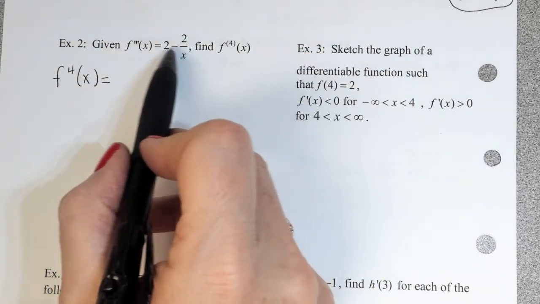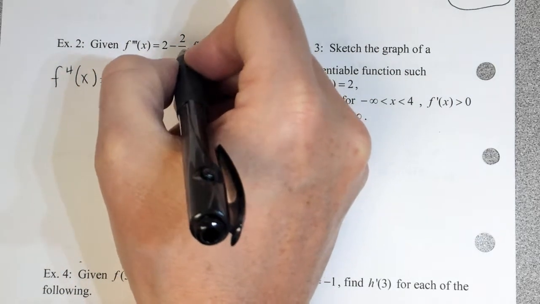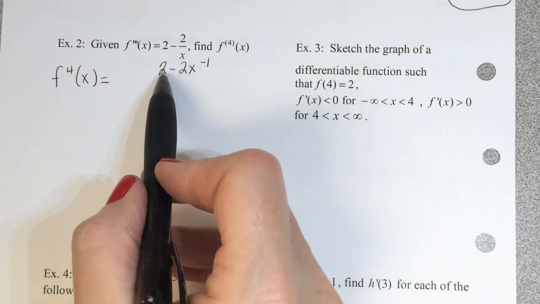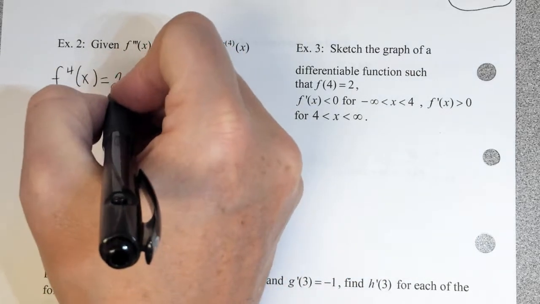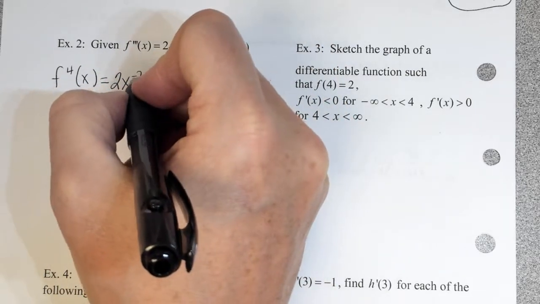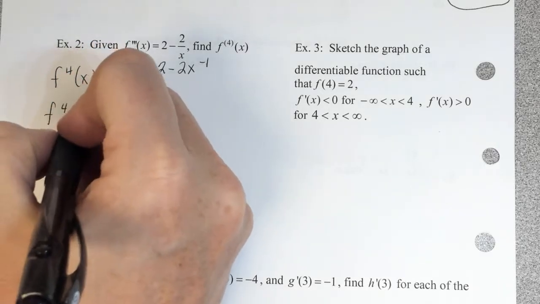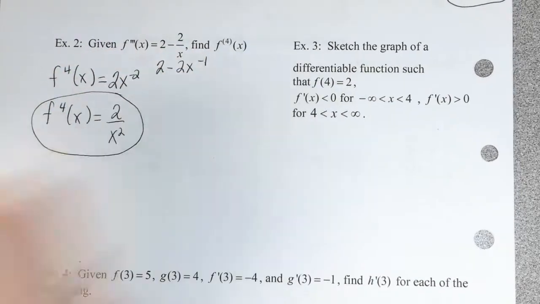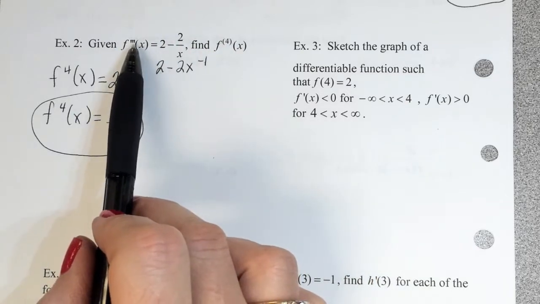I would want to rewrite this though so that I can find that derivative. So I can think of this as 2 minus 2x to what power? Negative 1. And so the derivative of 2 is 0. This derivative, I do negative 2 times negative 1. That's 2. x, subtract 1. There's my fourth derivative. And then we just have to simplify that. So part of the problem with calculus is just understanding the notation. Understanding that that does mean the fourth derivative, and that does mean the third derivative.